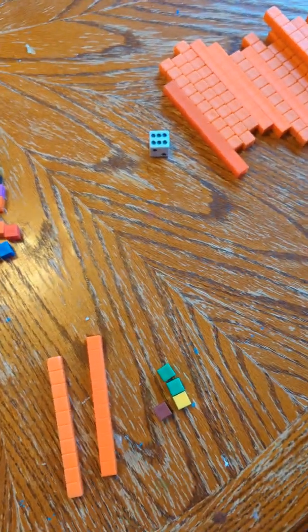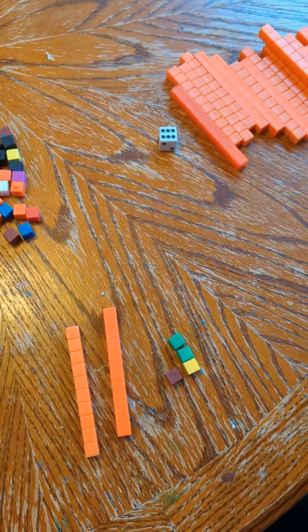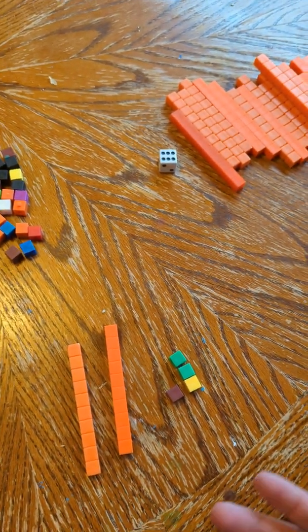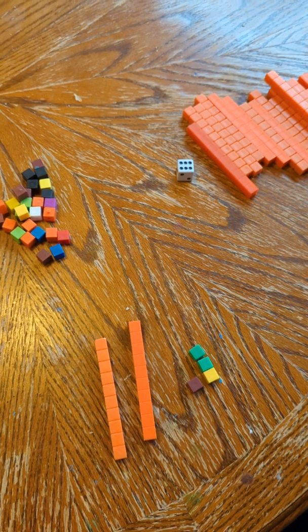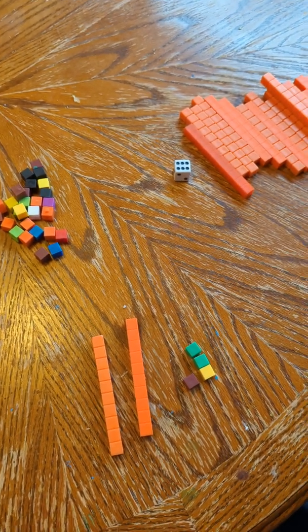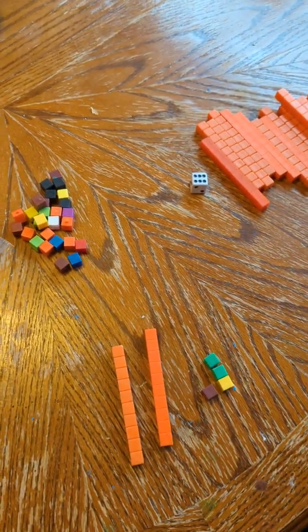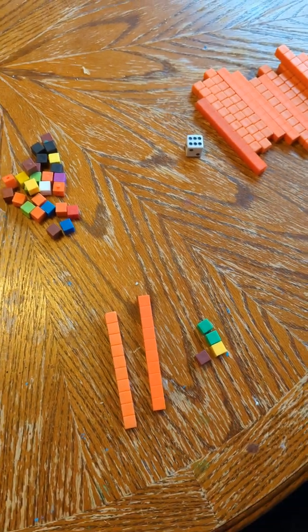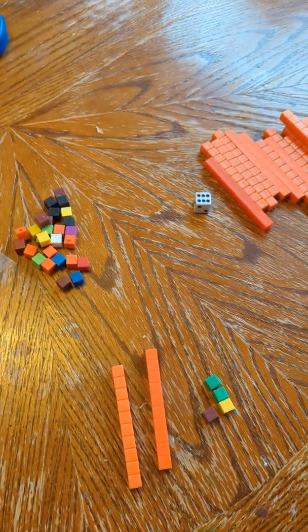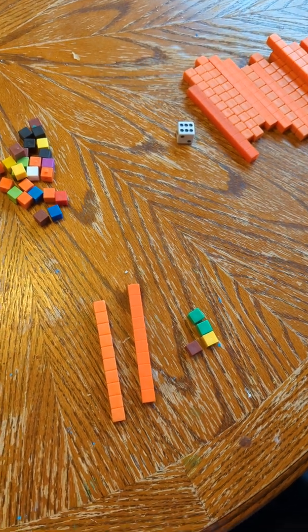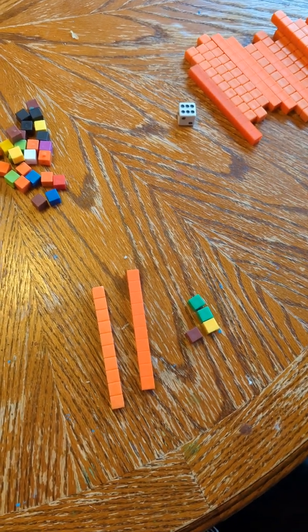You keep playing this game until you get 5 tens rods. As soon as you get to 50, that person is the winner and they become the banker. So that's if you're playing with another person. If you're just doing it yourself, you're just going to keep practicing that and see how many rolls it takes to get to 50. So hopefully that makes sense. If you have any questions, just let me know.